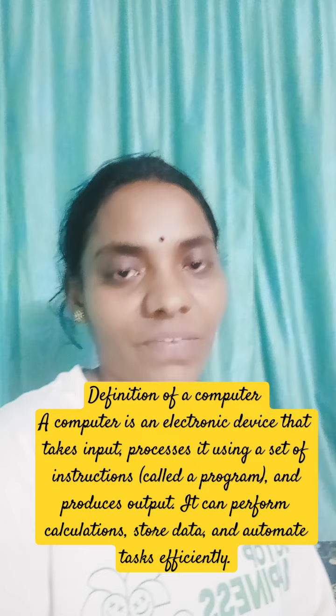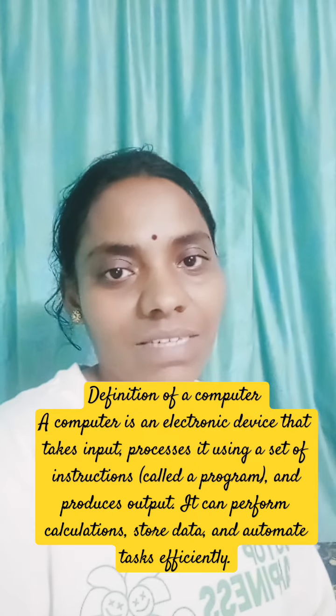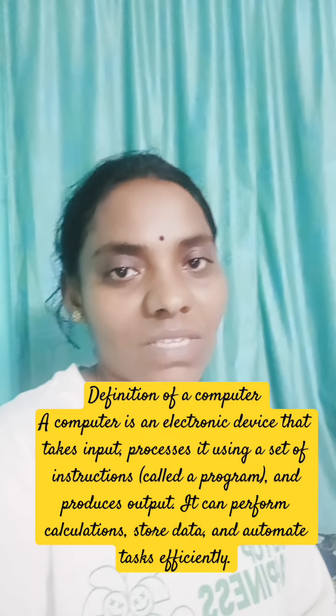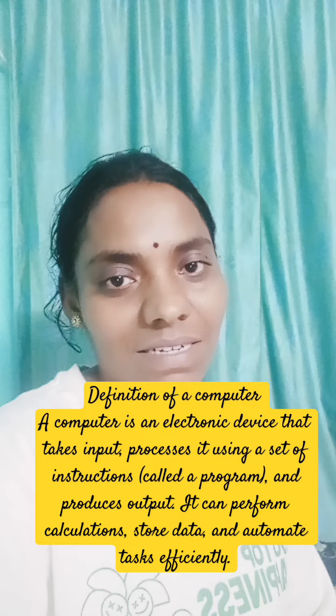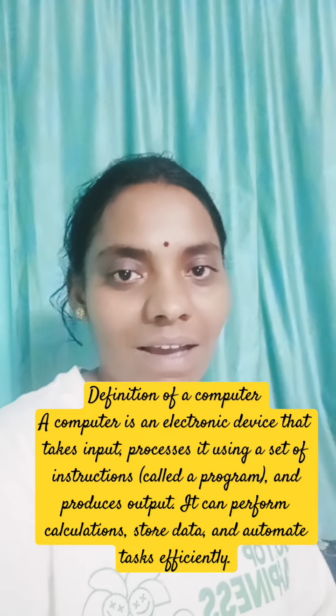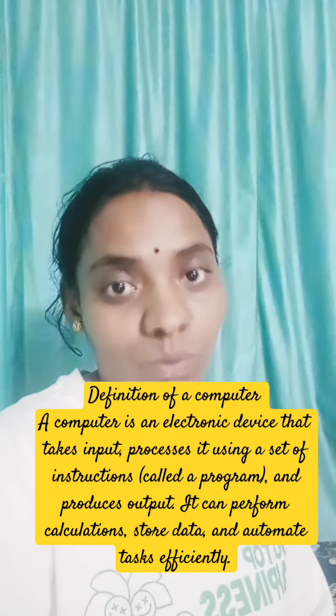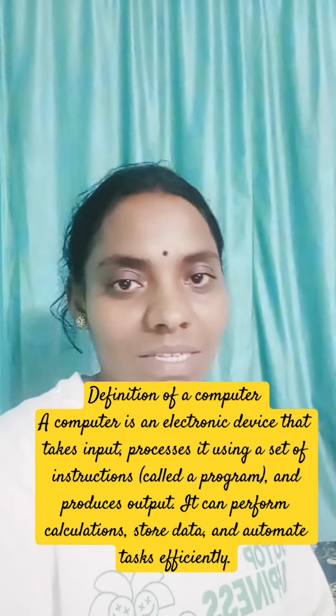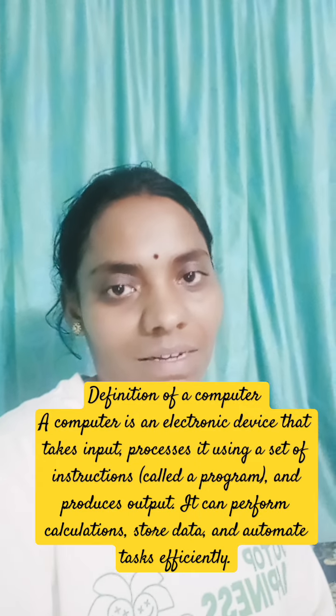Definition of a computer. A computer is an electronic device which takes an input and processes it using a set of instructions and produces the output. And it also does the calculations, stores the data and automates the task.